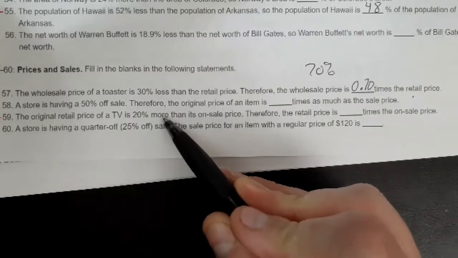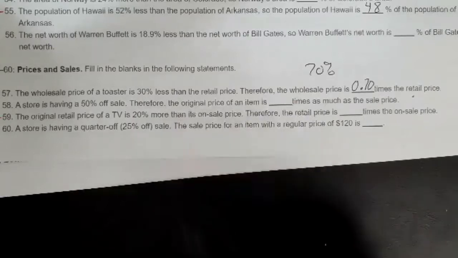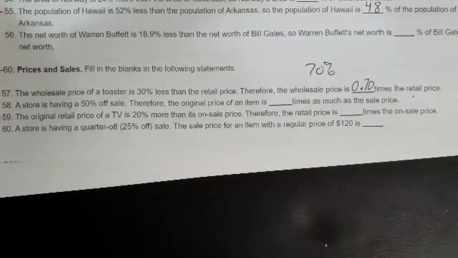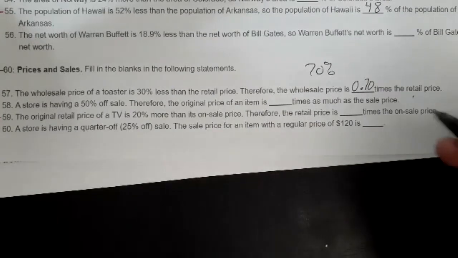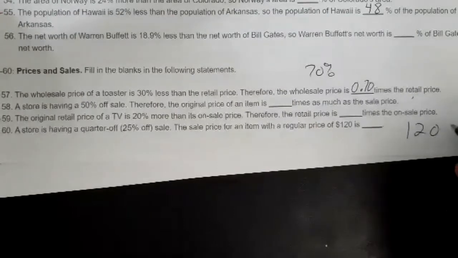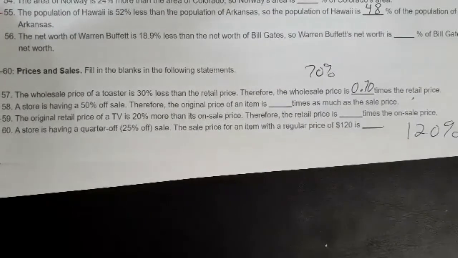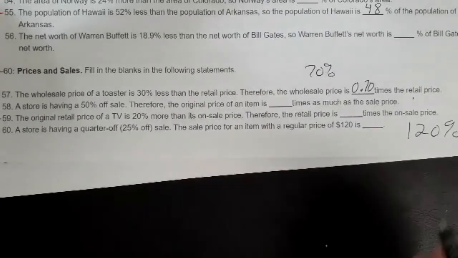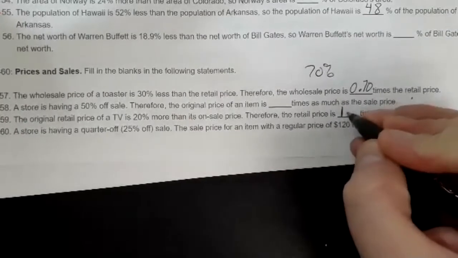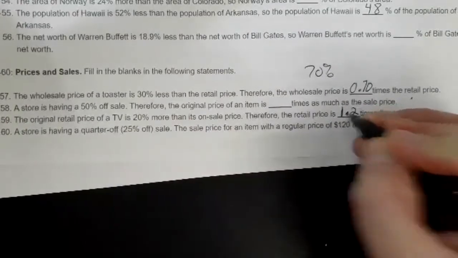If you're paying 20% more, how much of the price are you paying? 120%. You're paying one of the prices and you're paying 20% of it, right? So you're paying 120. What number would you have to multiply by? 1.20. Yes, that's exactly it.